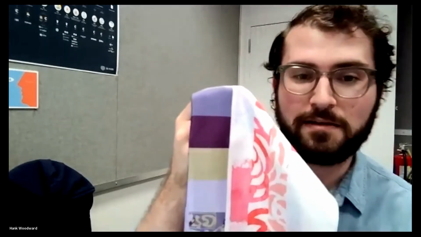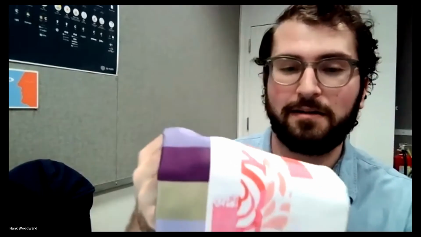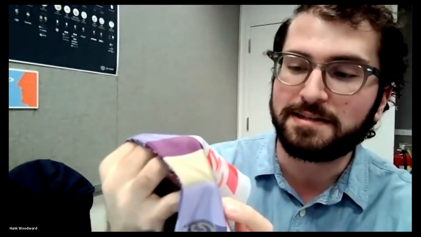So here's a little sample on polysatin. And it's going to be really difficult to tell over camera, but these individual swatches are all a single color. And there is a little bit of noise in that printed effect there. So one of the key differences is that digital printing is a digital process.